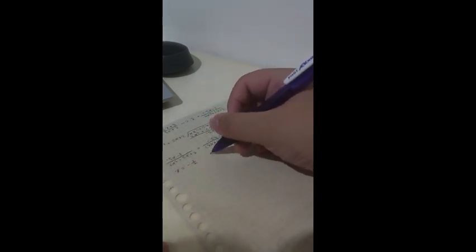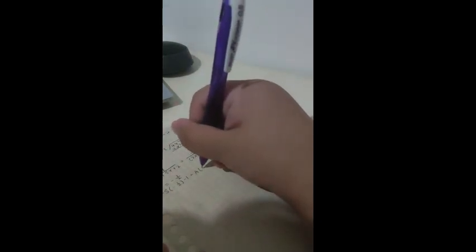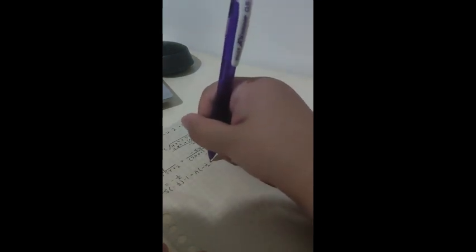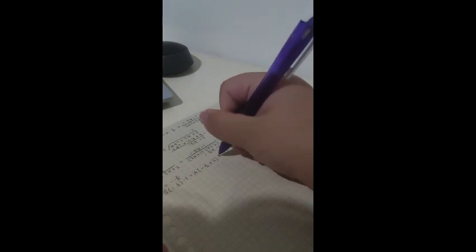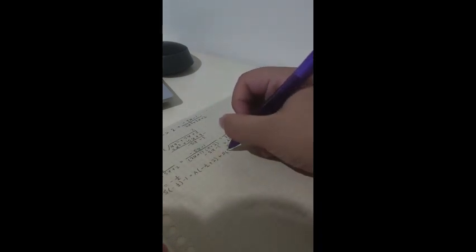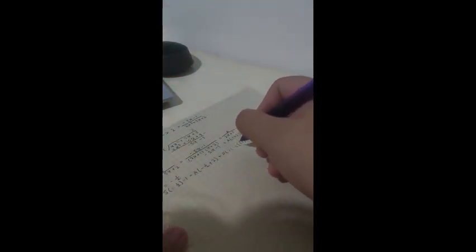Then substitute it into this equation. Since there is not enough space, we're going to do x equals minus 2 down here. Solve this first.